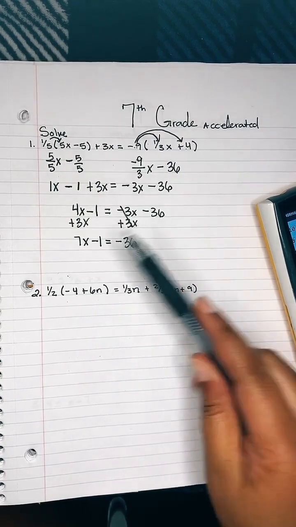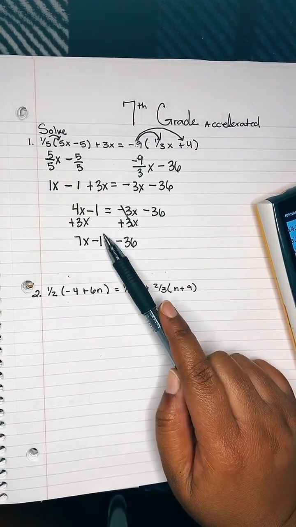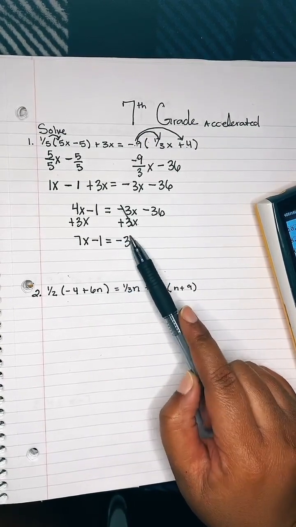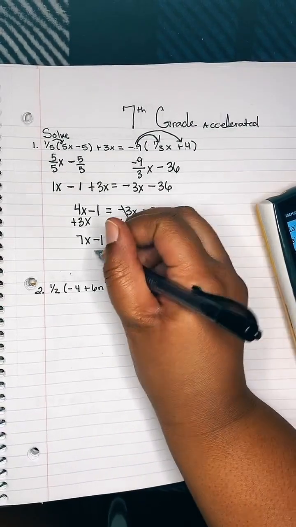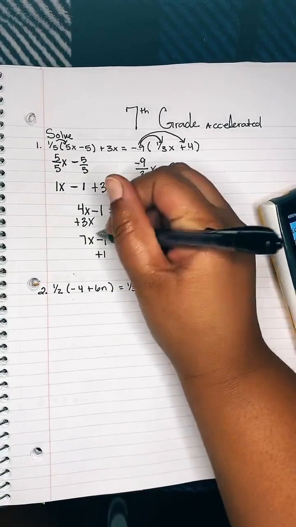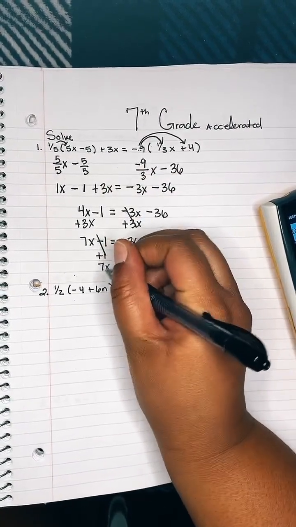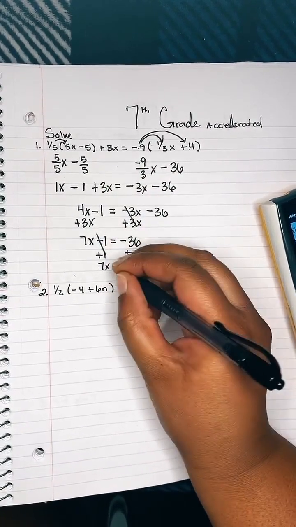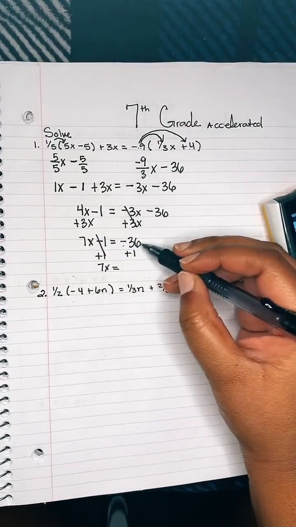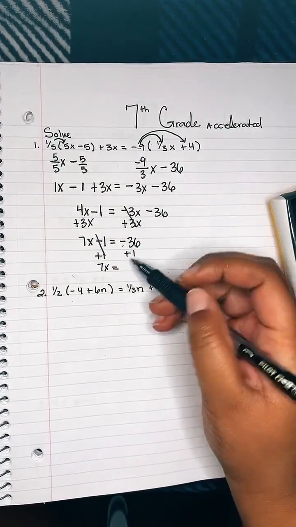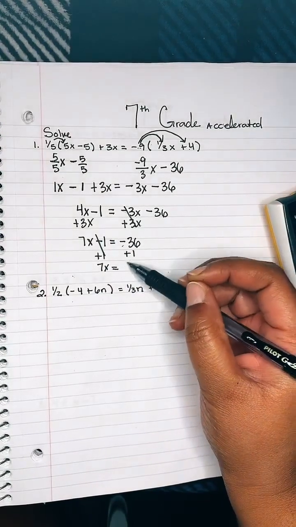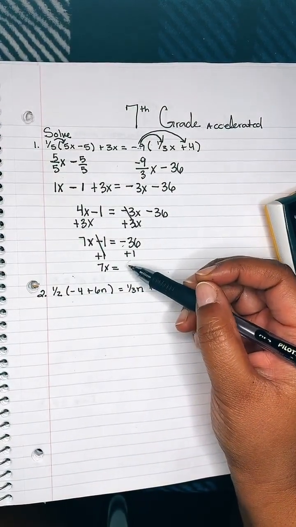Hey. So good. 222 said add 1. Good. Add 1. Yes, you guys. Add 1. I love it. And we get 7x, because we're dropping this down, equal to negative 36 plus 1. Let me see what you guys get right here. Okay, Glass said negative 35.